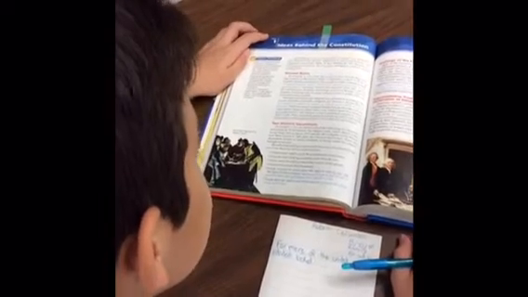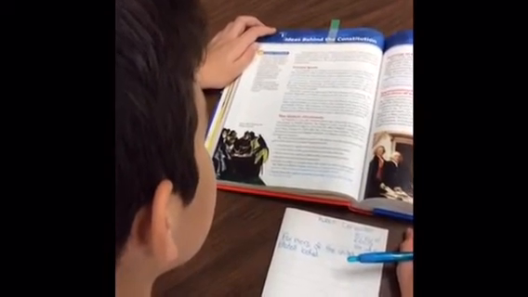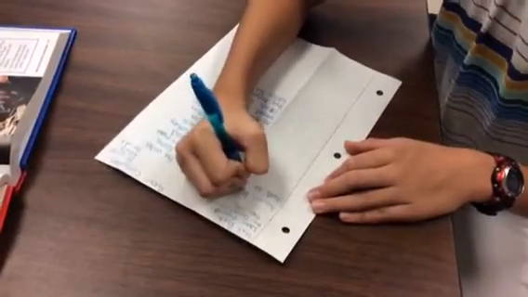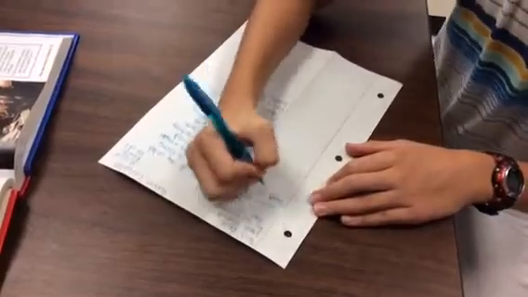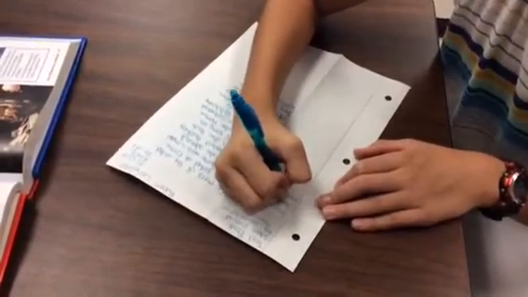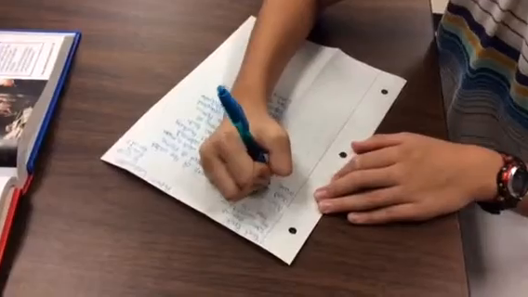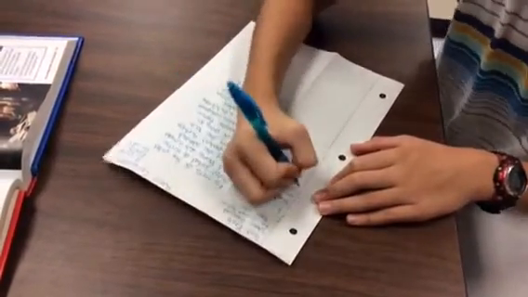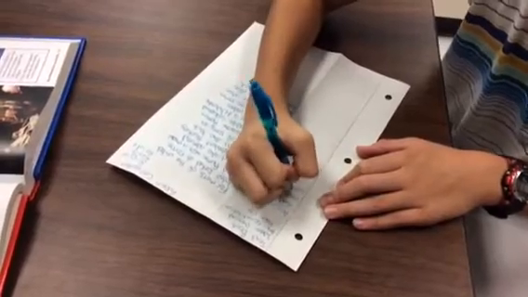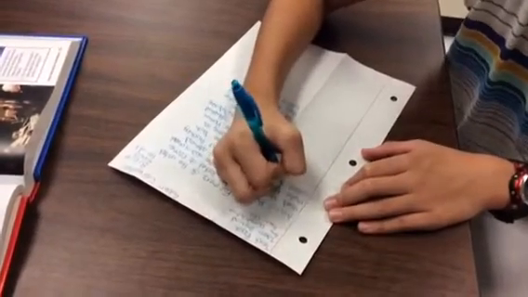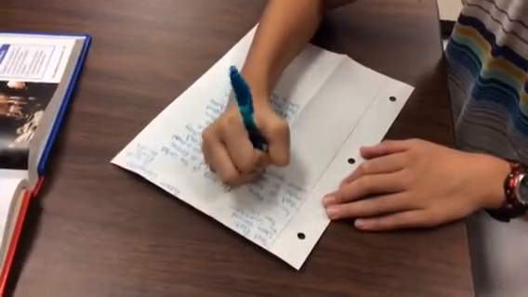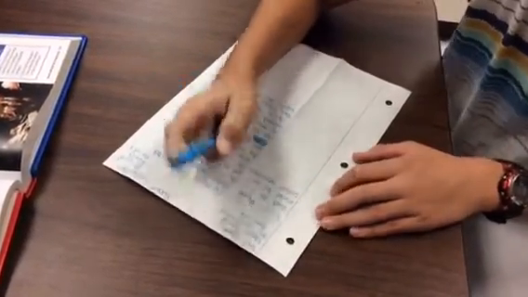As you can see, an avid student is reading from the textbook to see what he should write in his Cornell Notes. When you are completely done writing in the right-hand column, then you reread that information, and then in the left-hand column you may write a question that pertains to the information, or you may write a topic or title that captures the information that you wrote on your right-hand side.